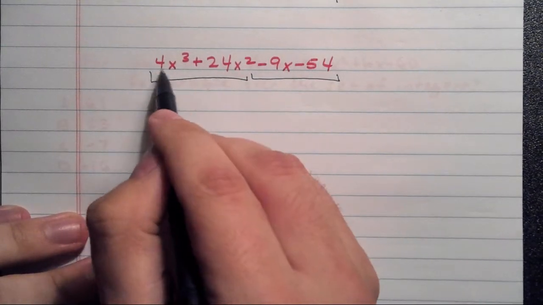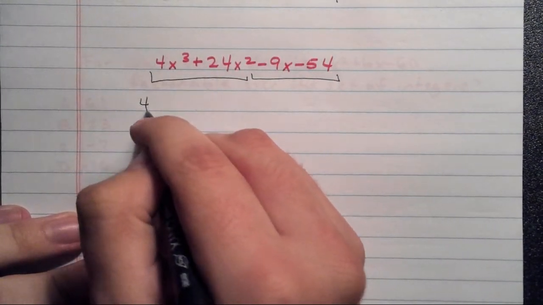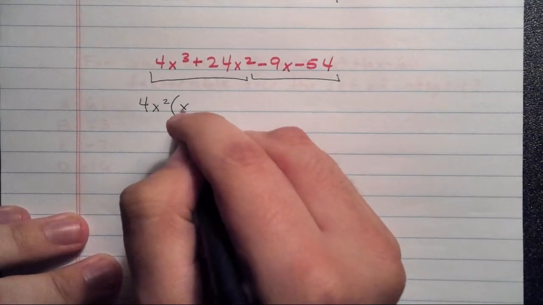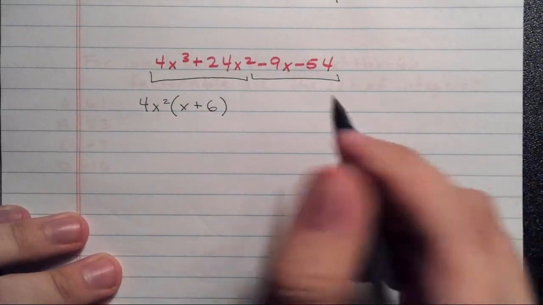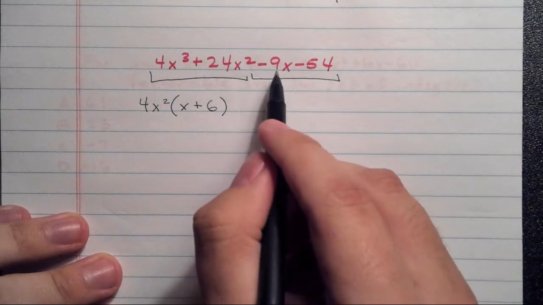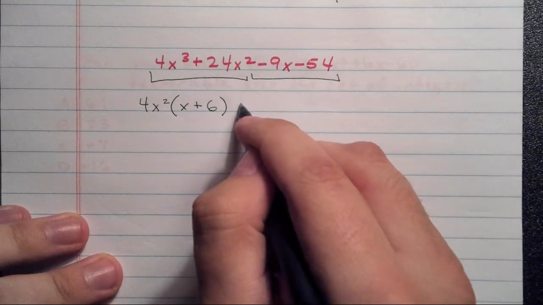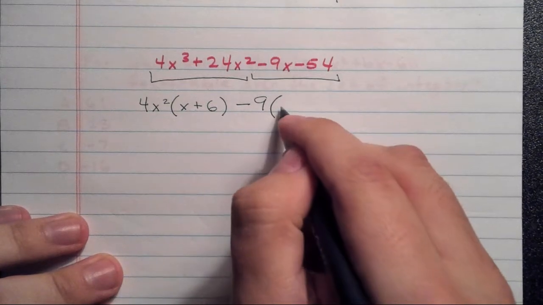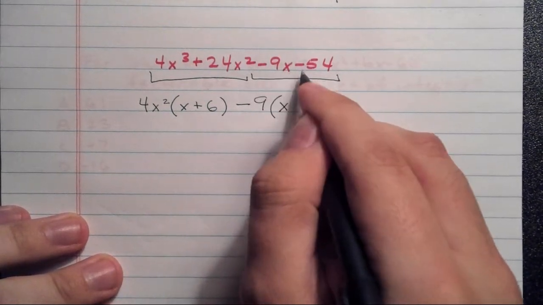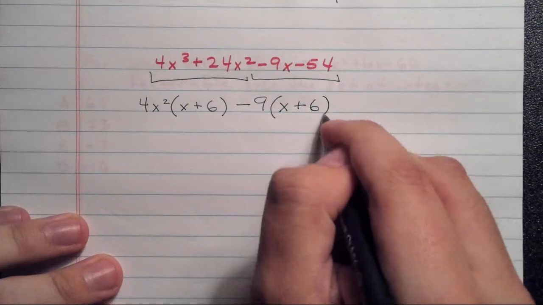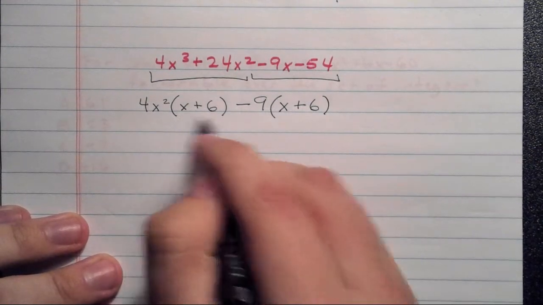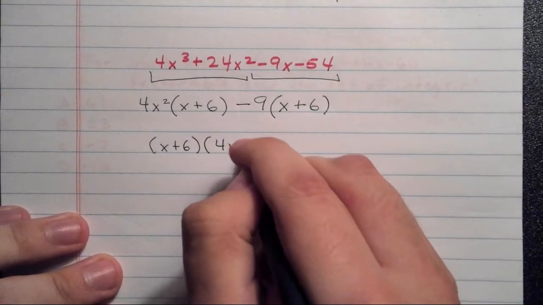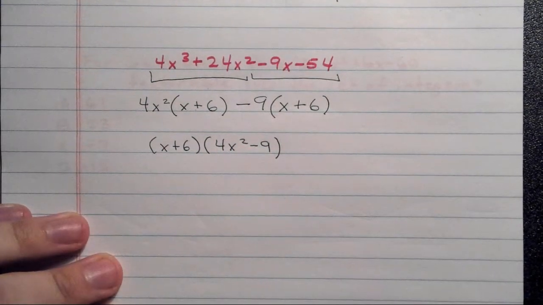If I do that, 4x cubed and 24x squared. They have a 4 in common. X cubed and x squared means I need x squared, which will leave me with x plus 6. For the second pair, negative 9x minus 54. Well, I know that I take out a negative for the leading negative, and 9 goes into 9 and 54. So that will leave me with x, and again, since I'm taking out a negative, I'll get a plus 6. So I know I've done this well. Again, it's the same thing. I have x plus 6 times 4x squared minus 9.